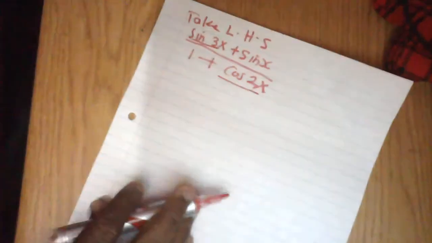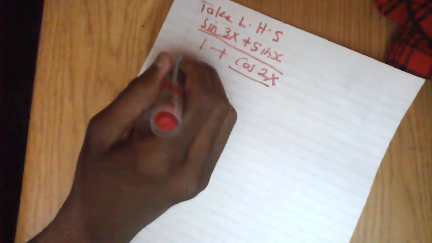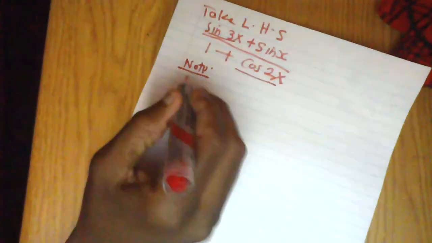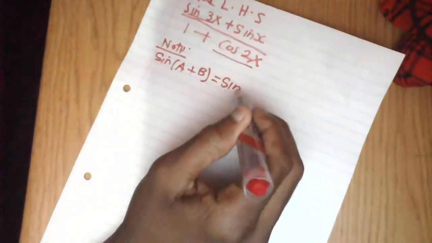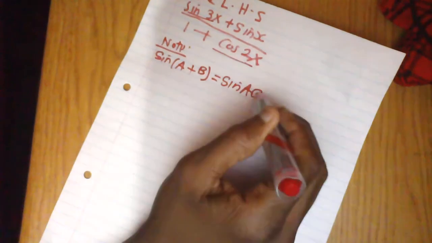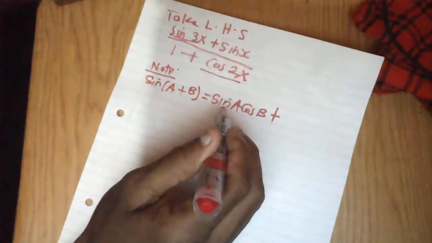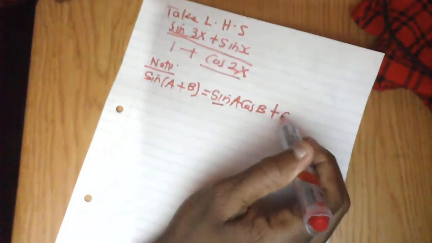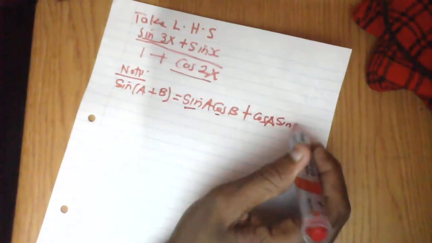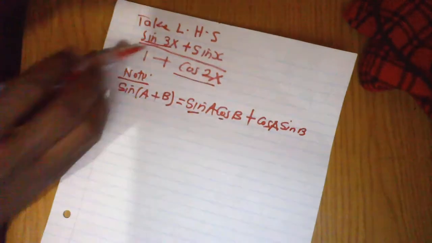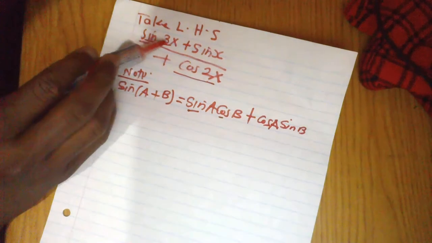Let me start with the sine of 3x. If somebody gives you sine of A plus B, this is a compound formula. So we say sine A cos B, plus cos A sine B: the sine becomes cos and the cos becomes sine. Now we have to break this, because you don't need the triple angle, so I'm going to make it a compound angle.